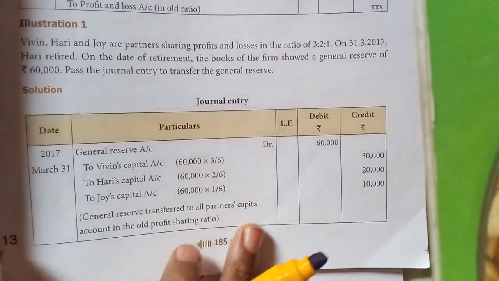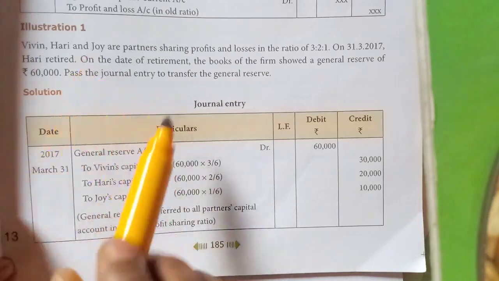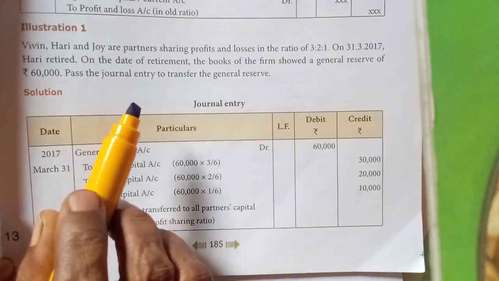Yesterday I explained, but I do not know whether you were able to see it. That's why I am explaining once again. The video was stopped in between.